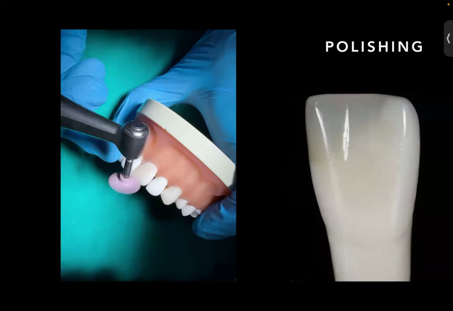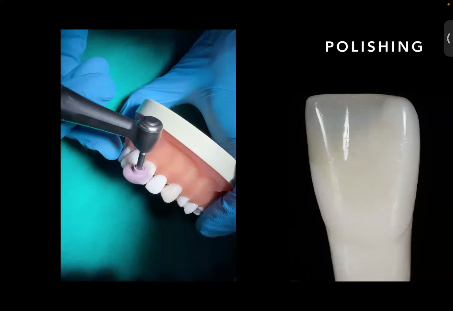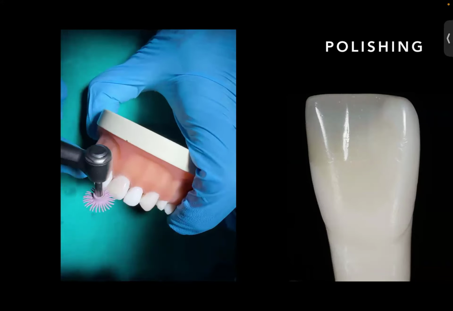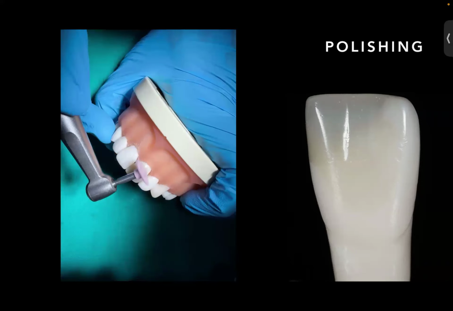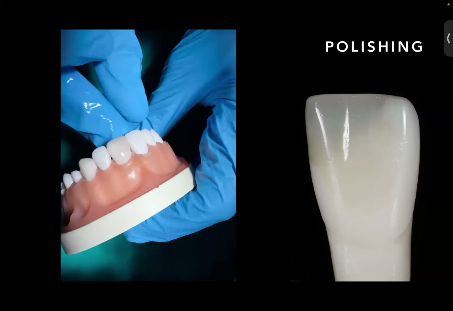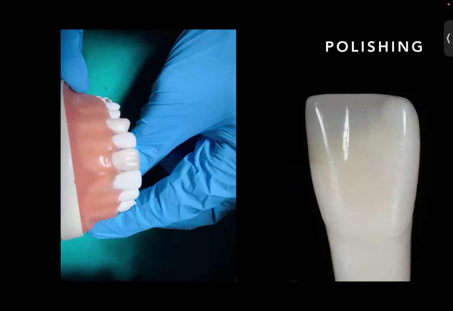This is a video of the pink spiral being used. Again, I could not do the irrigation simultaneously, but please understand that it is supposed to be done. There is no need of any diamond polisher being used, because this spiral is incorporated with diamond particles. And can you see the gloss on that tooth? With that gloss, the secondary anatomy, line angles, and everything is much more visible and vividly seen now.